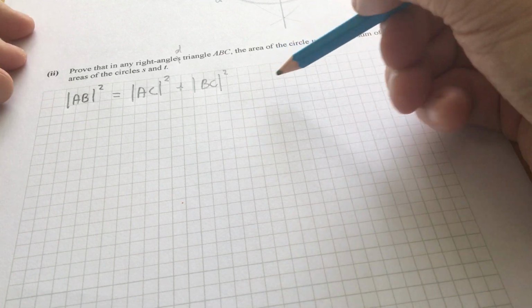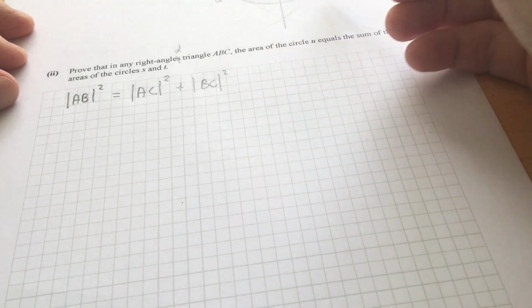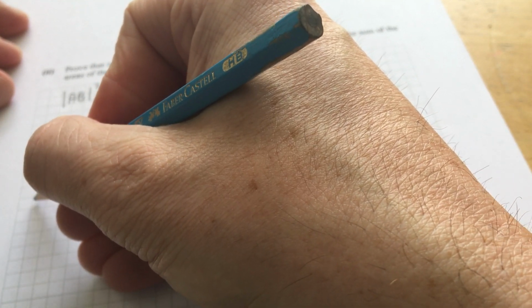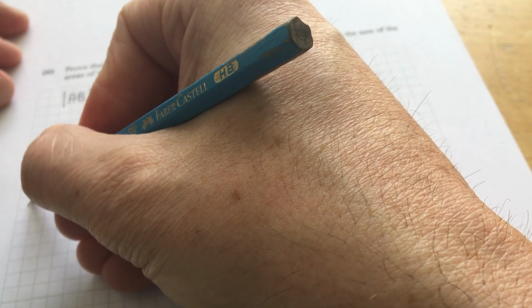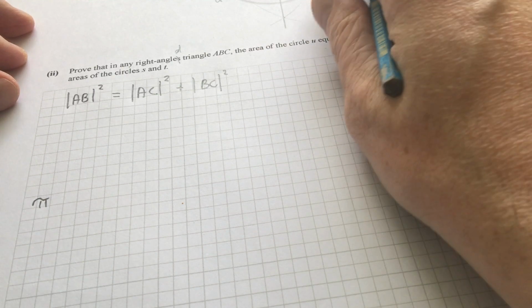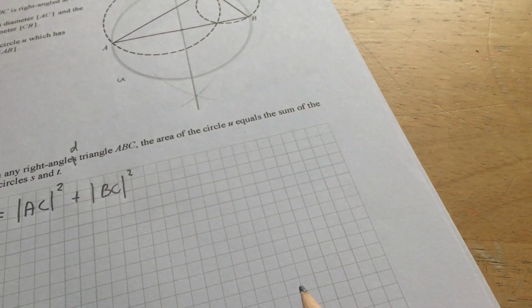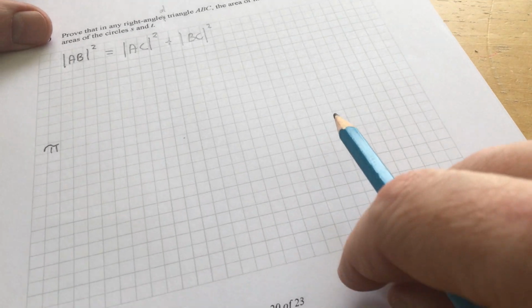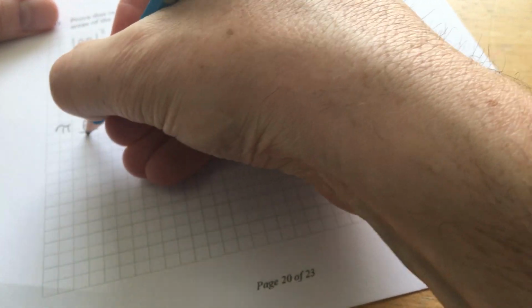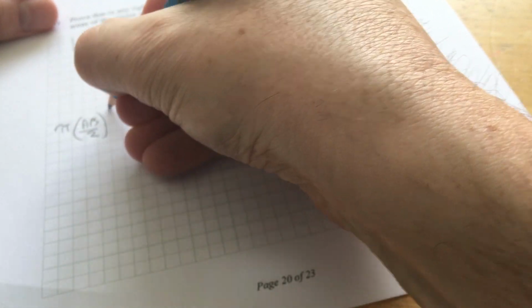what is the area of the circle U? Well, the area of any circle is pi times the radius squared. So what's the radius of the circle U? The radius of the circle U is AB divided by 2, and that'll be squared.